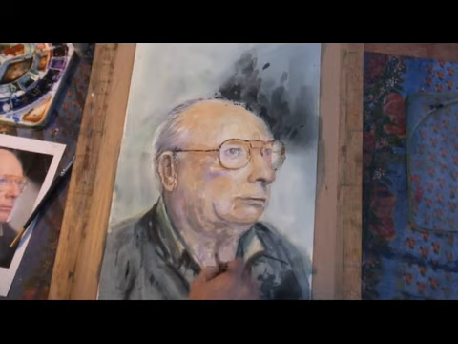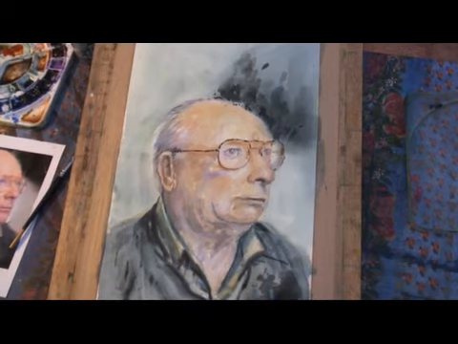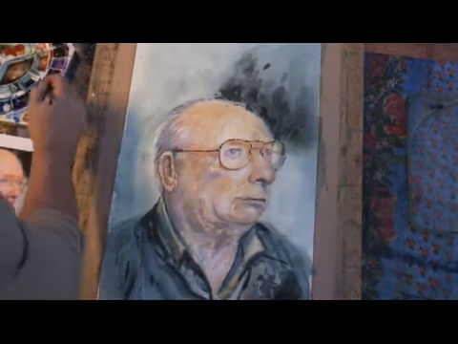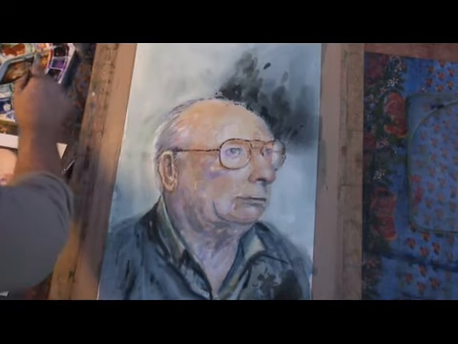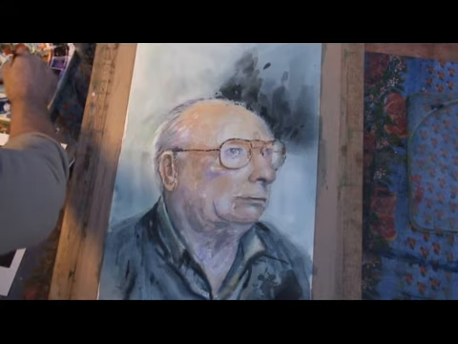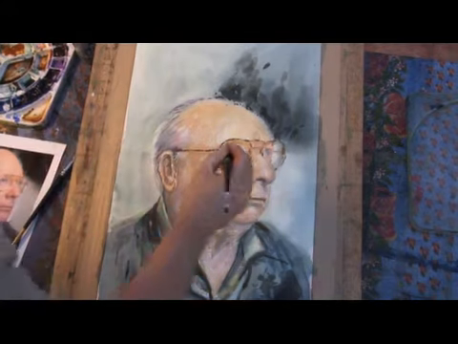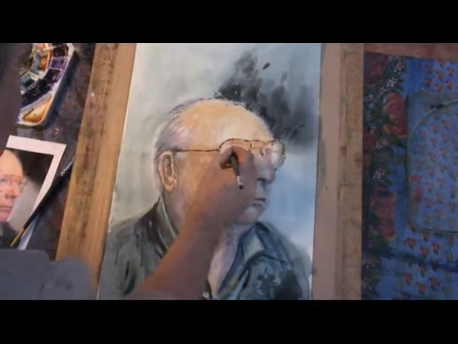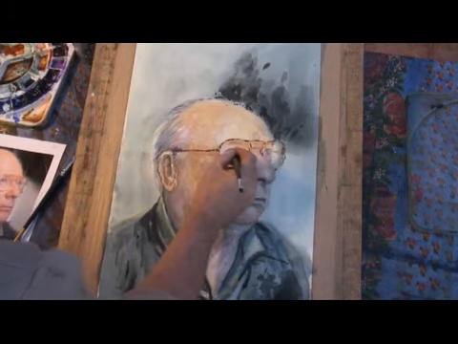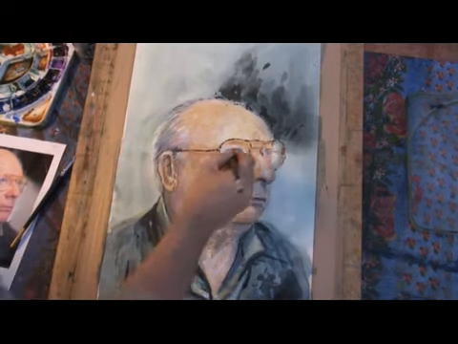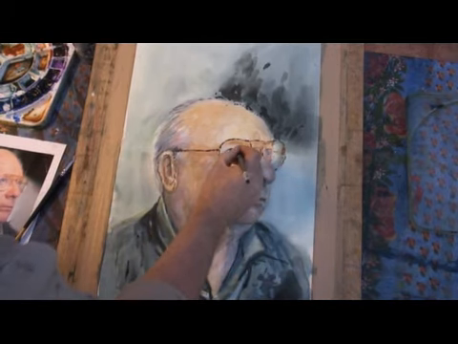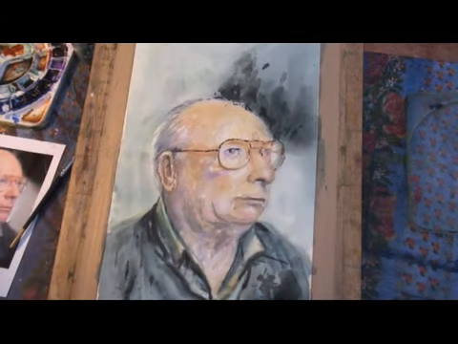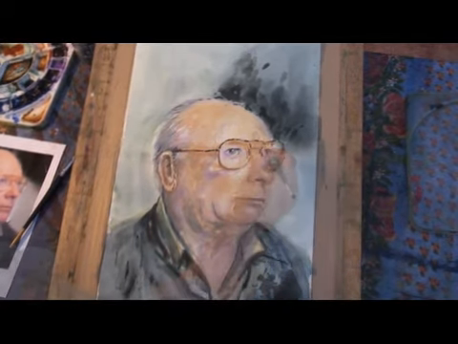Should have done that earlier, but we can blend edges now. Now back up to here. I'm still using a fairly fine brush, but I'm going to go down now to some Prussian again on my dark. I just want to darken the eye a bit here, a bit more. Just to give a bit more depth to the eye there.